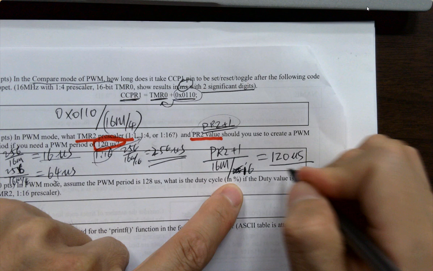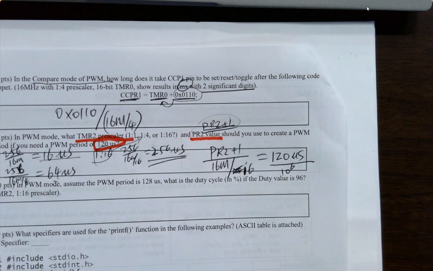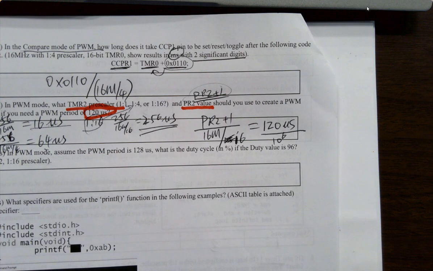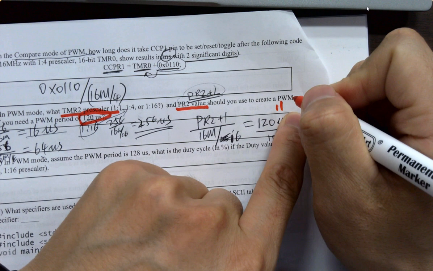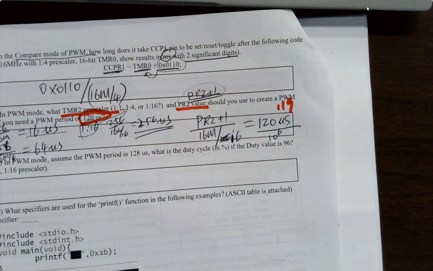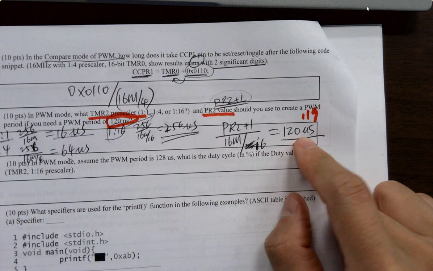And you want to divide that by 10 to the 6 to convert it to seconds. So eventually it's giving you 119. I think probably less than 10 students made it right eventually. It's either 120 here or something else.